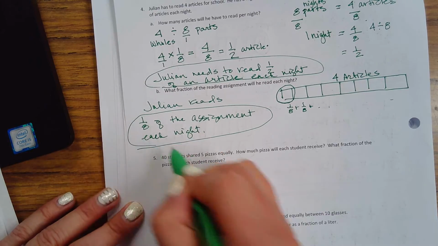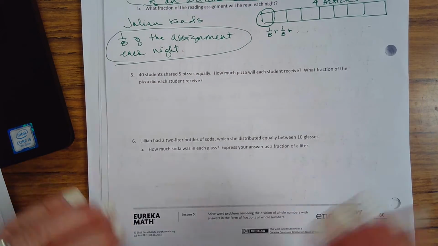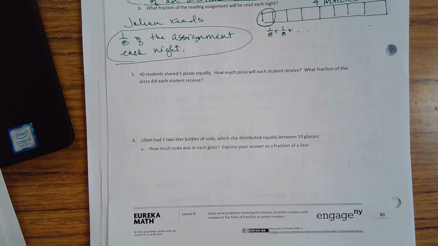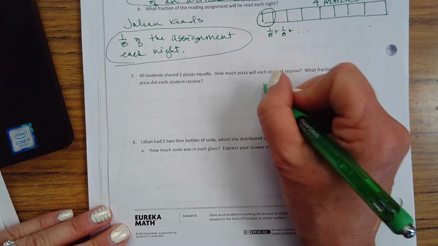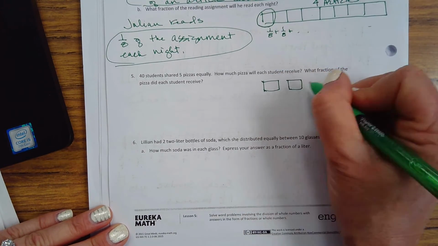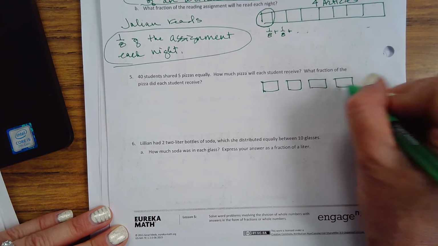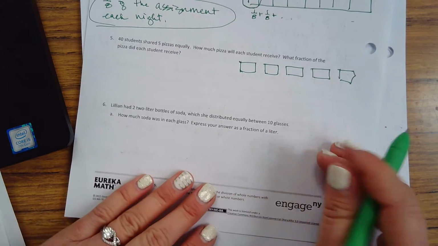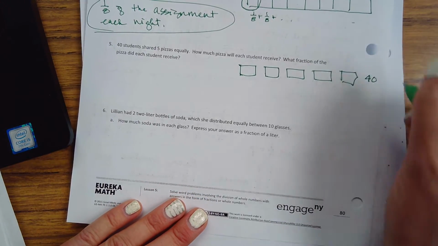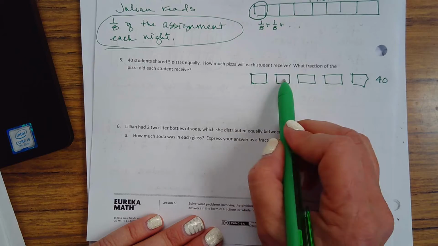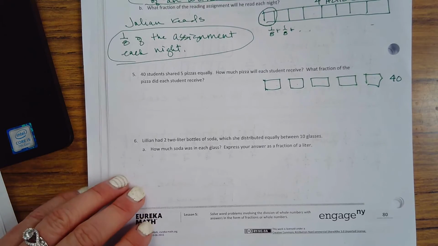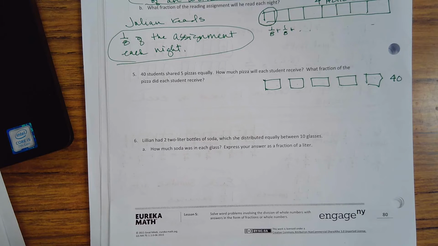That is the answer. Okay, moving on to something different. 40 students shared 5 pizzas equally. 40 students shared 5 pizzas. So here's a pizza. 1, 2, 3, 4, 5, right? And that equals 40 students divide 5 pizzas equally. How much pizza will each student receive?